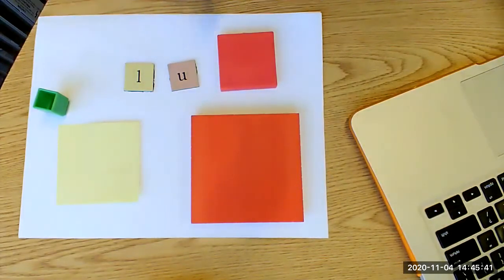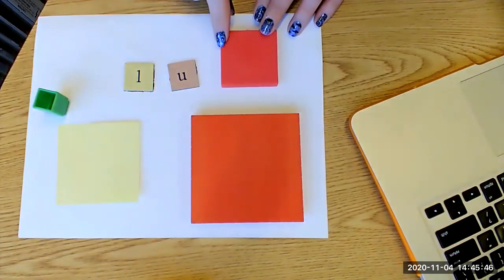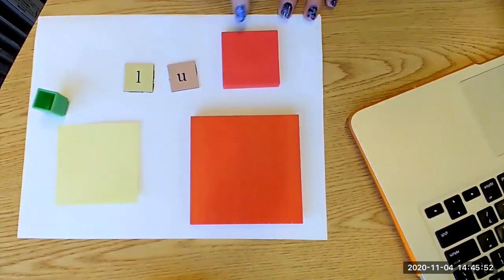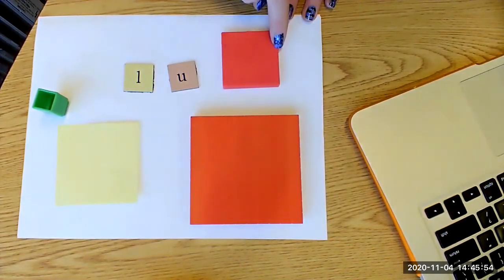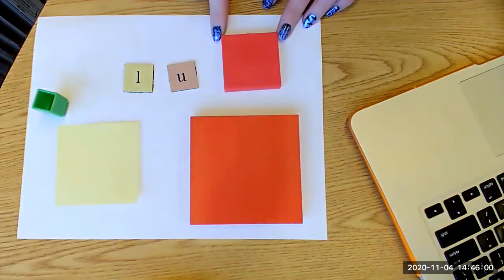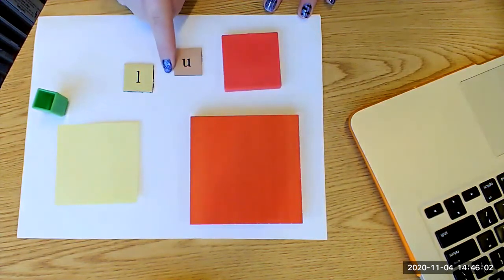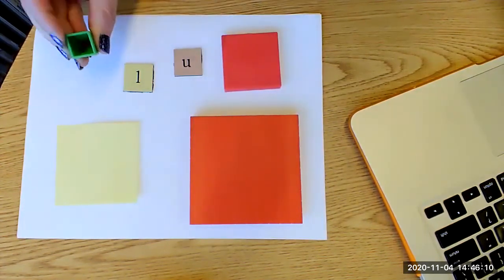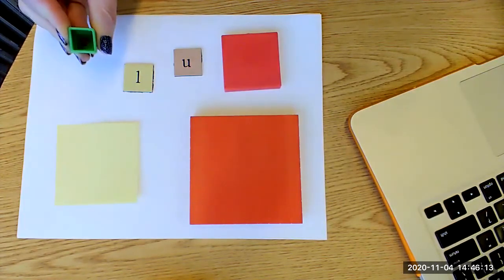Let's look again. So, one thing that you could tell me about a square is that it has how many sides? How many sides does a square have? 1, 2, 3, 4. Yeah, it has 4 sides. This one has 4 sides too. 1, 2, 3, 4. In fact, they all have 4 sides, right? Because a square must have 4 sides.